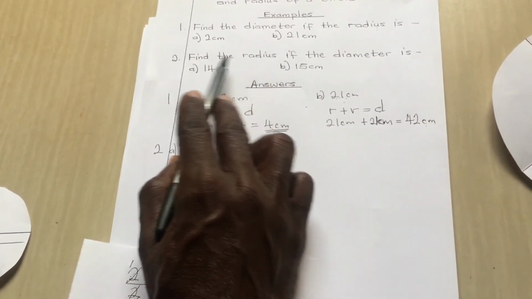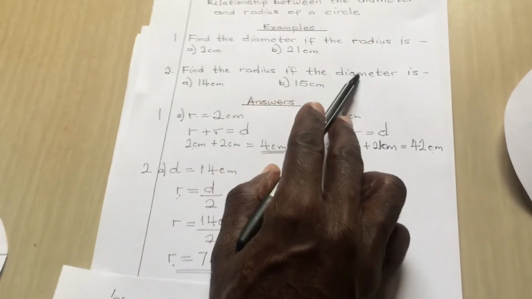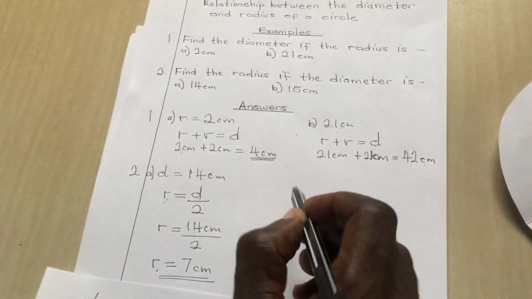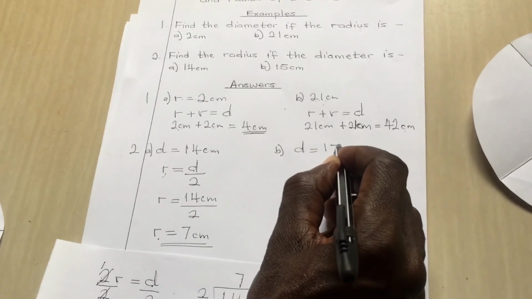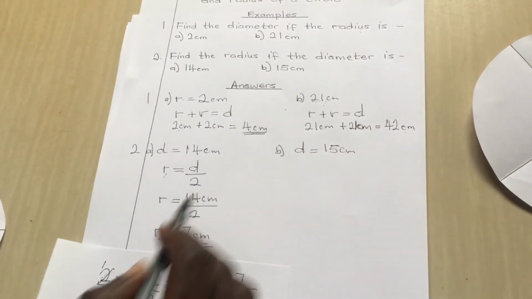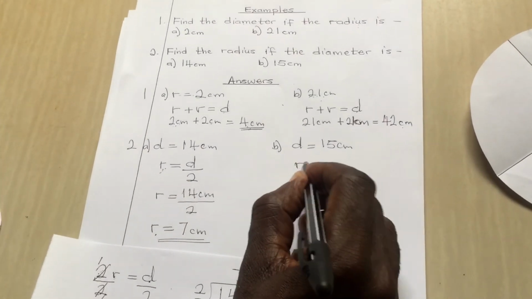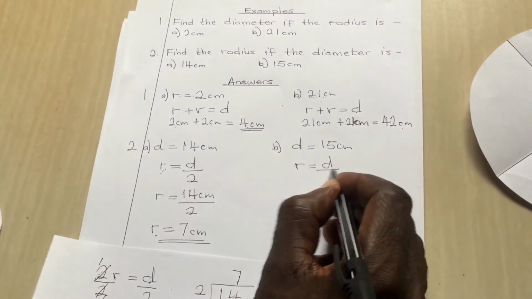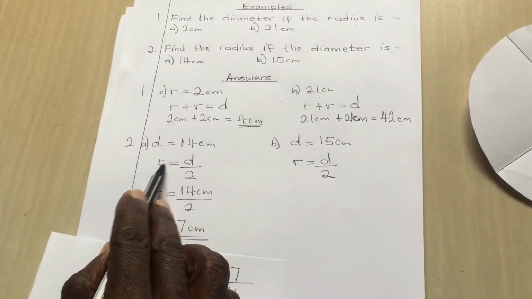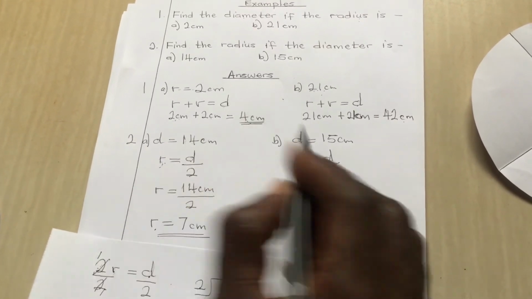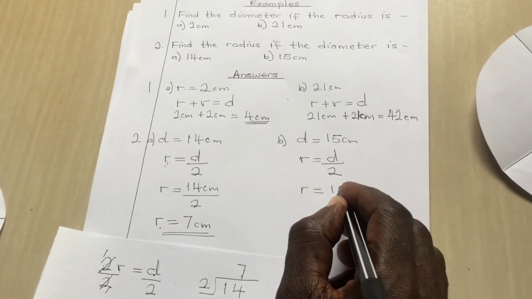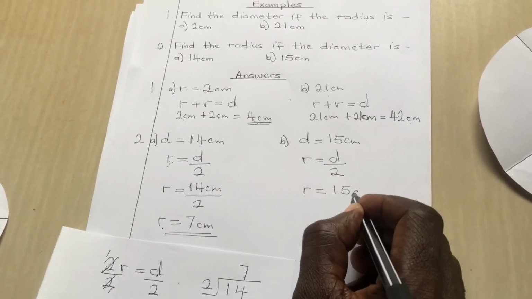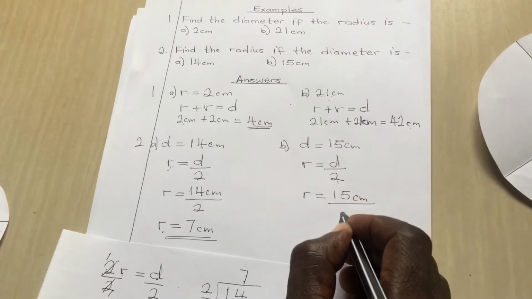B. Find the radius if the diameter is 15. Our diameter is 15 centimeters. We find the radius. We are told radius is equal to d over 2. So radius is equal to 15 centimeters over 2.